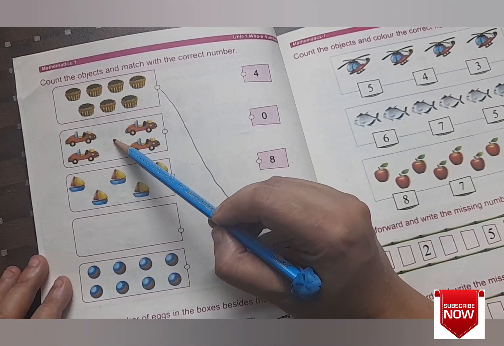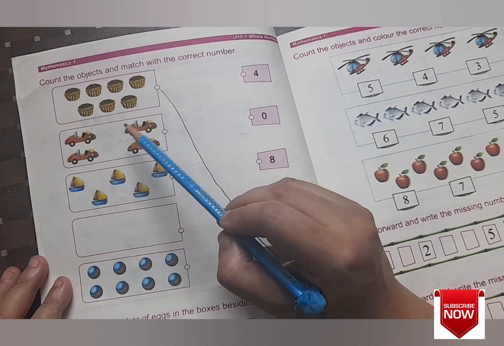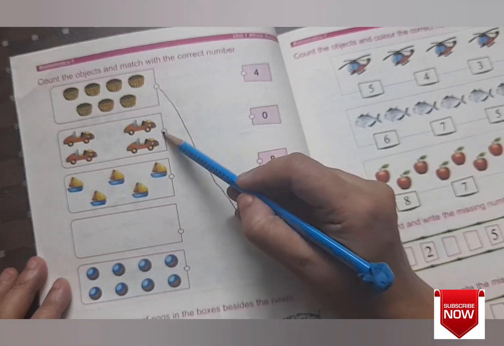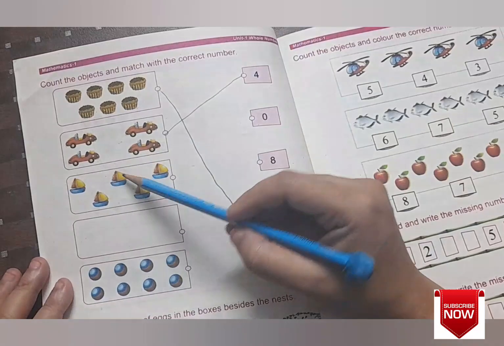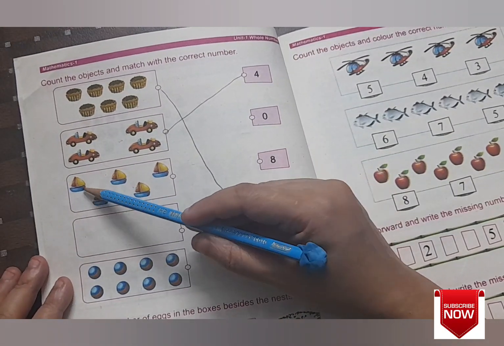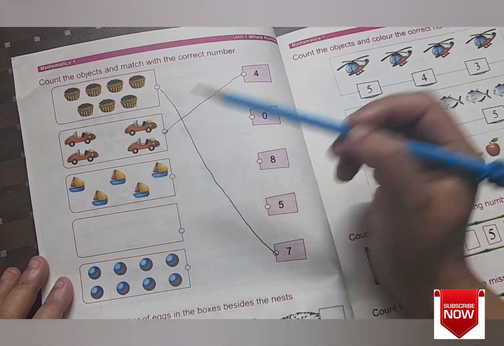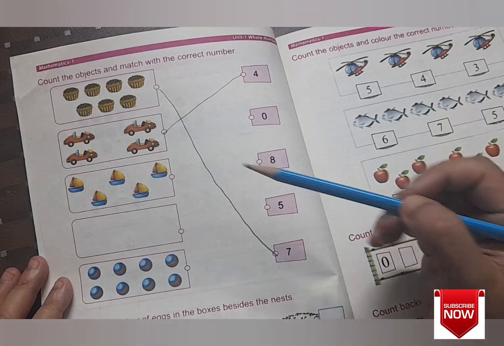Cars. How many cars are there? 4 cars. 1, 2, 3, 4. 4. How many boats are there? 1, 2, 3, 4, 5. Where is number 5? Very good.